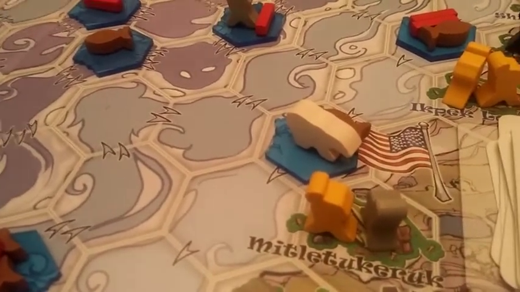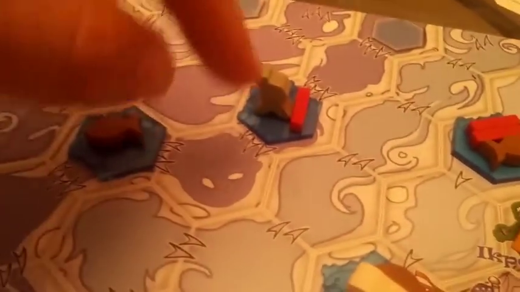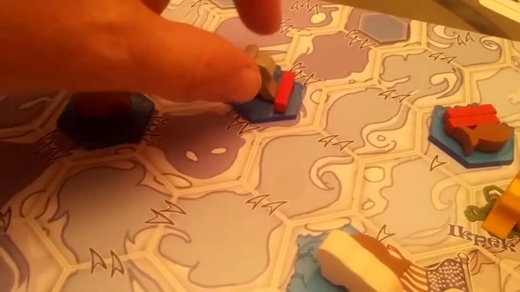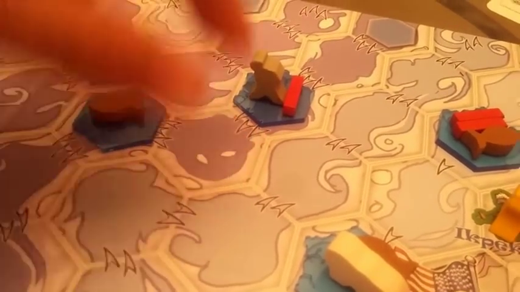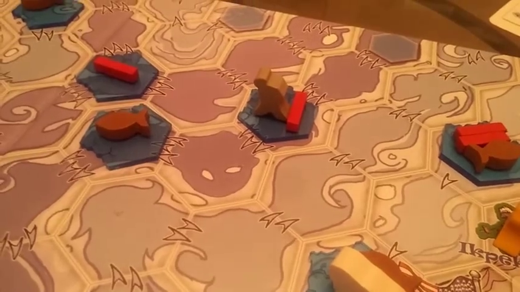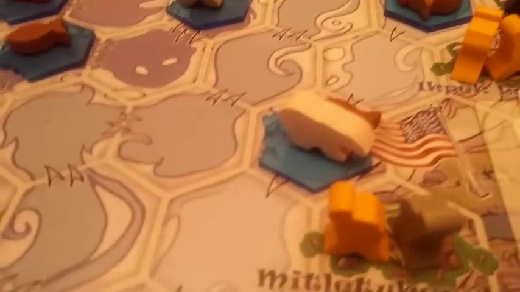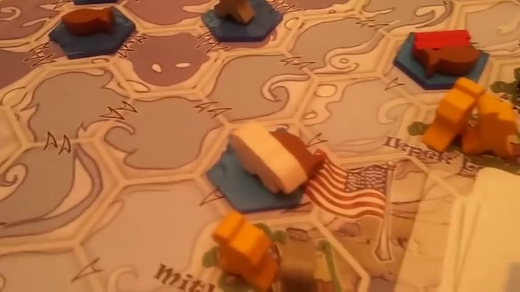Let's see. Actually, before I do that, this person, when he finished his movement, he finished on this tile. And once you finish on a tile, you're able to pick up one item. So he was able to pick up this rope and put it in his sack. So let me go ahead and do that. All right, so now we're back to the yellow player.